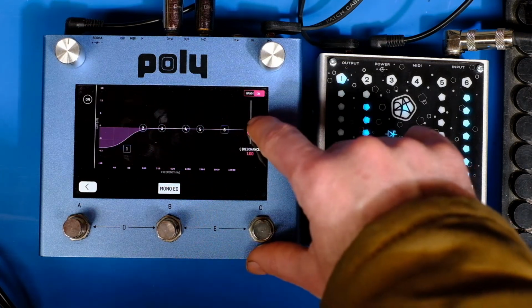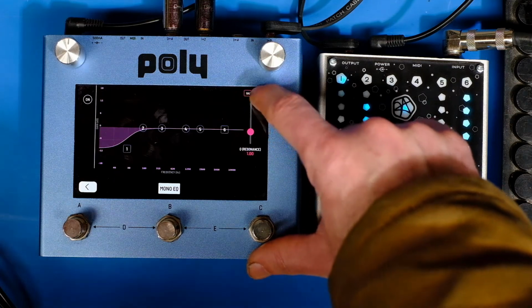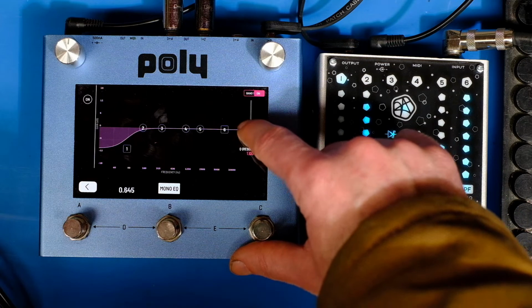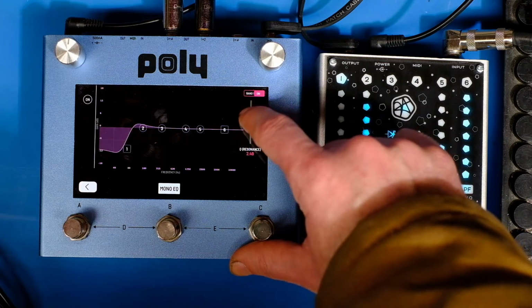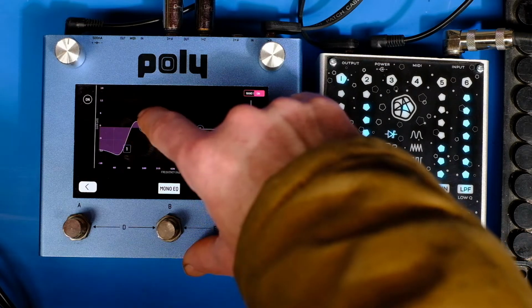You see over here, the currently selected one. Oh, you can turn off this band as well with this slightly hard to get to button up the top. This one will change the resonance of that, and you can see how the resonance has changed. So now we've got this bit and it'll peak here.